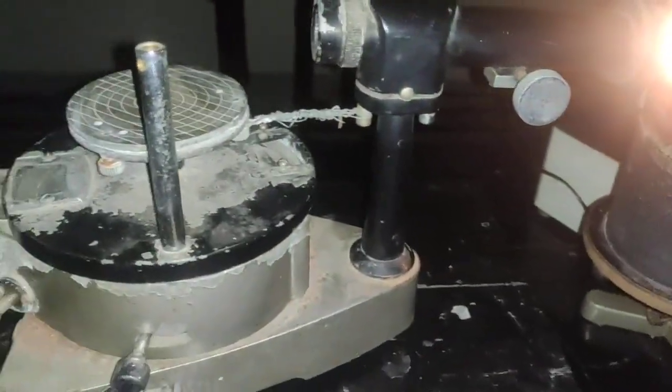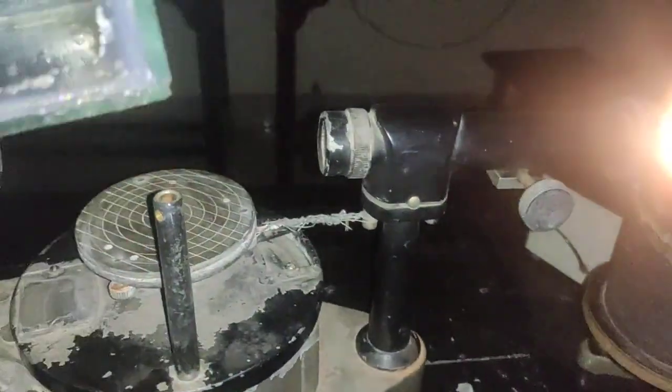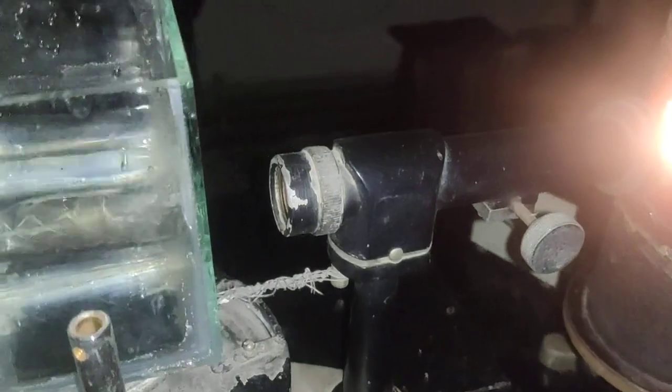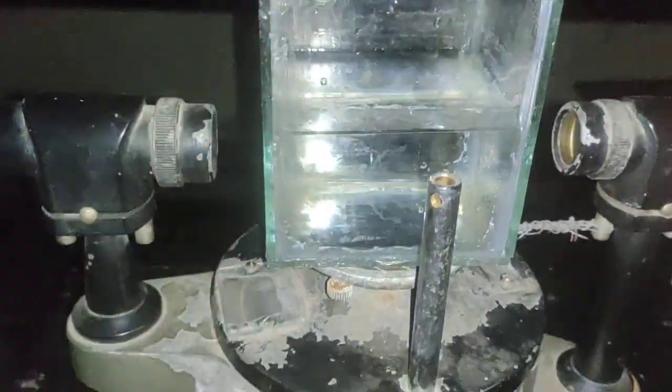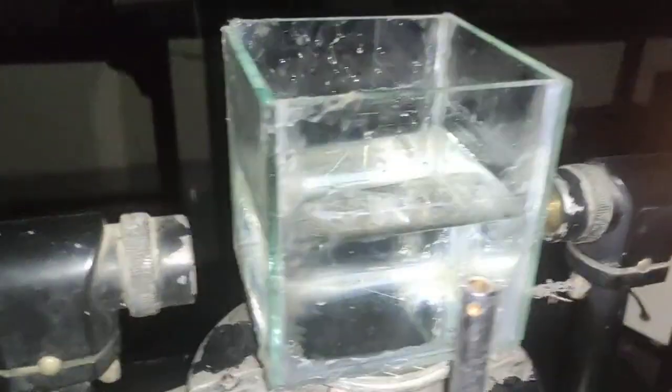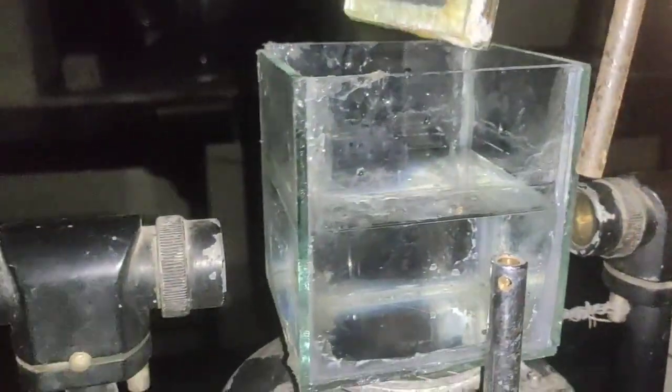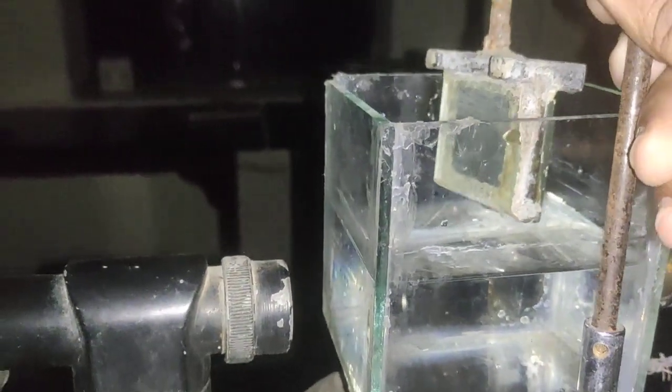Then I level this position and put the liquid in between. With the arrangement provided, I put the air film inside this box.